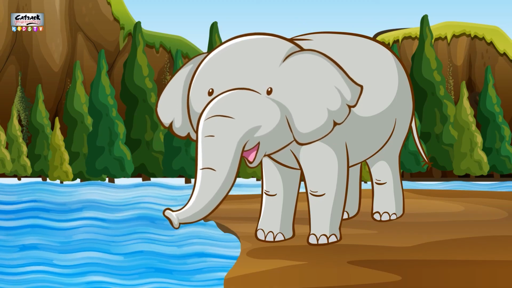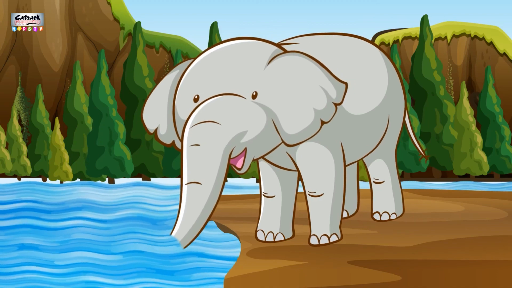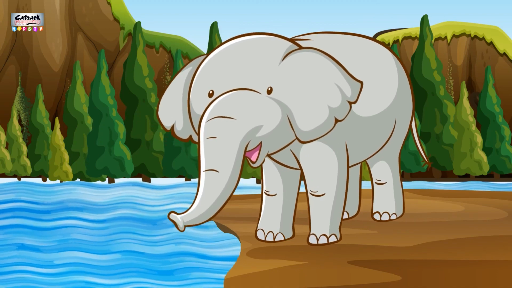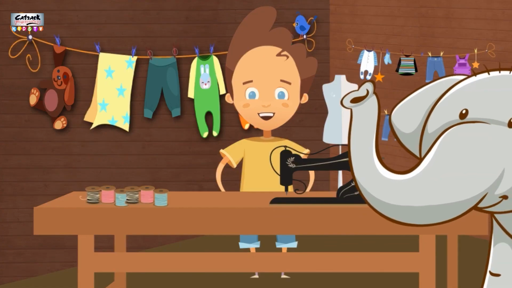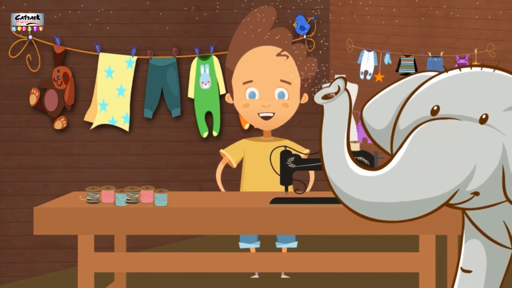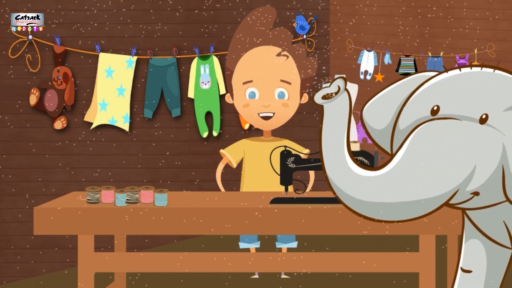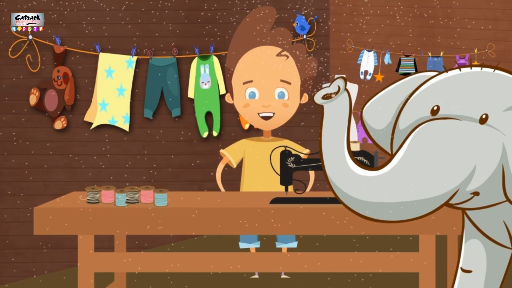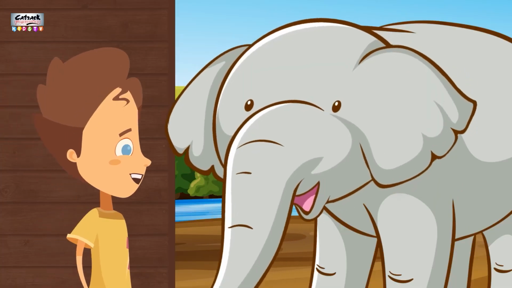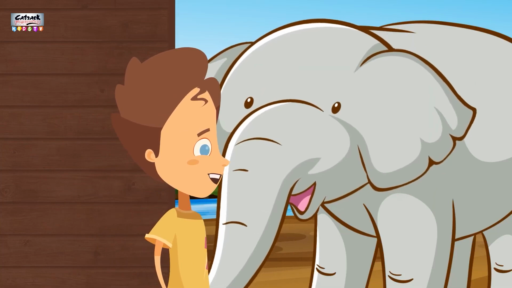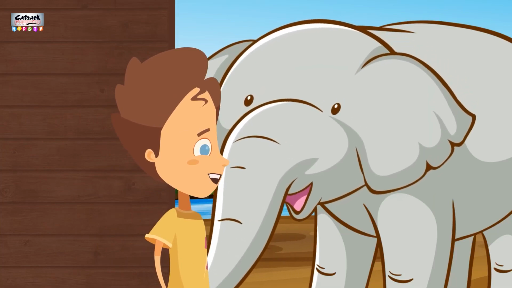He wants to teach the lesson to Kalu. 2 days later, he filled his trunk with water and splashed it everywhere in Kalu's shop, and all the new clothes became wet. Kalu accepted his fault and learned the lesson as they both became friends again.